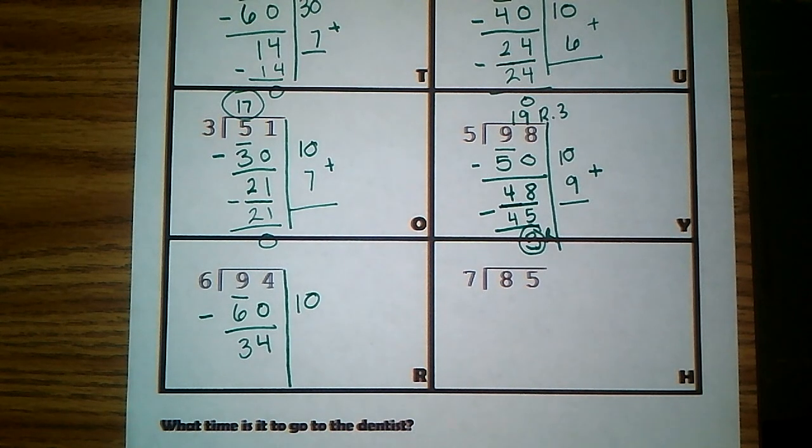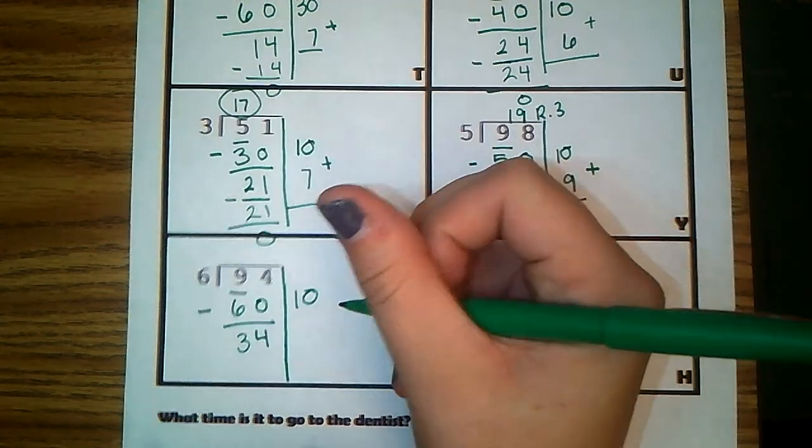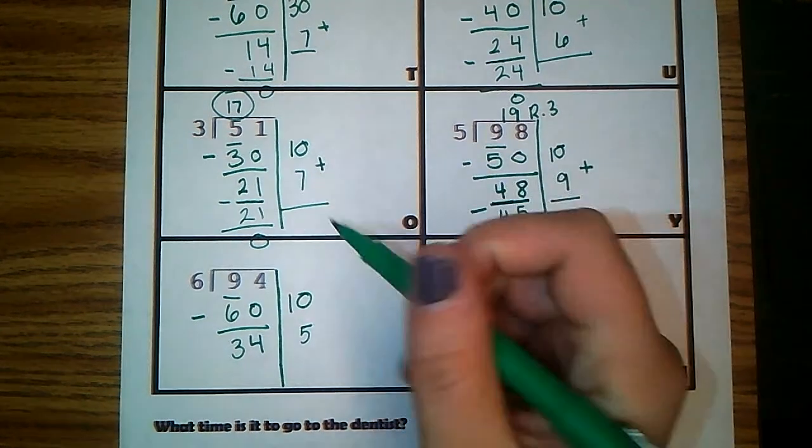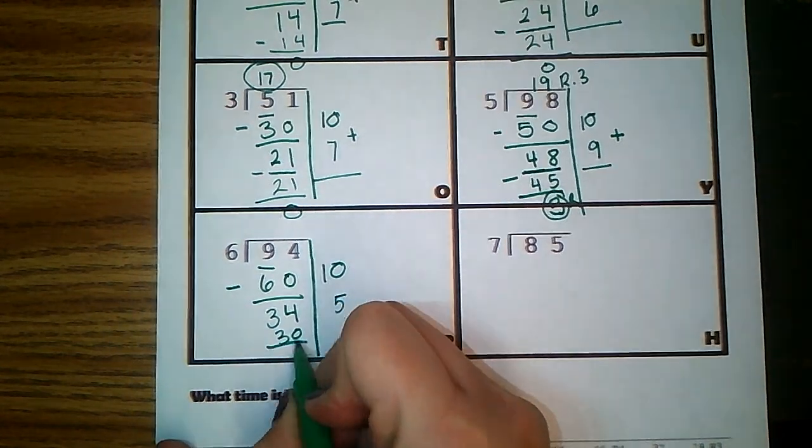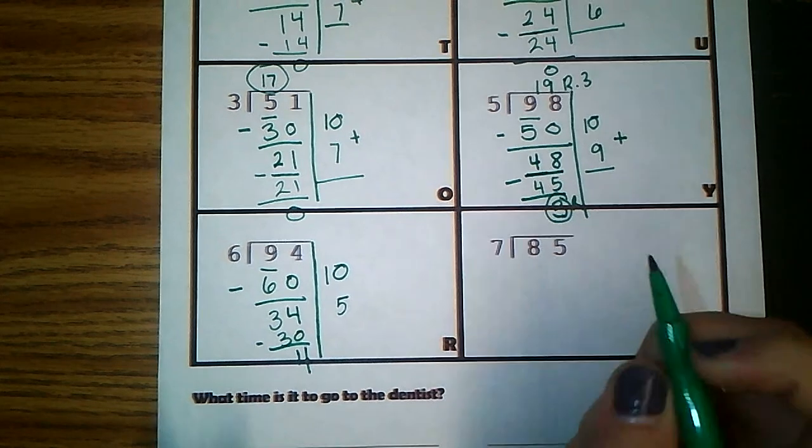Next, I want to look at how many times can 6 go into 34. I know that 6 times 6 is 36, but that's too much. So I'm going to go down to 6 times 5. 6 times 5 is 30. And subtract, and I get 4.